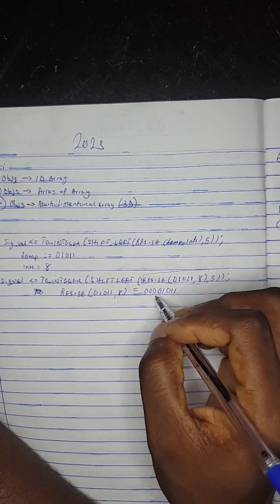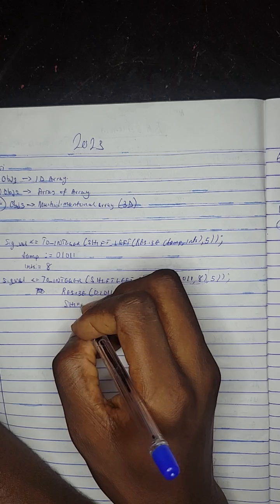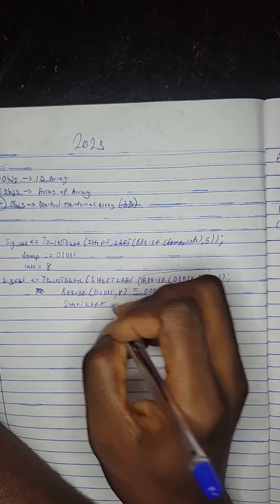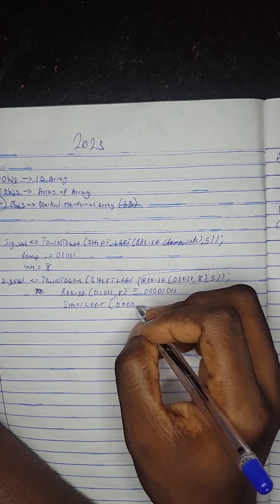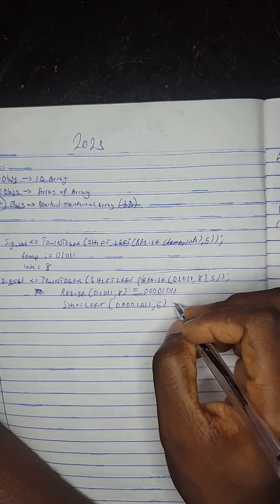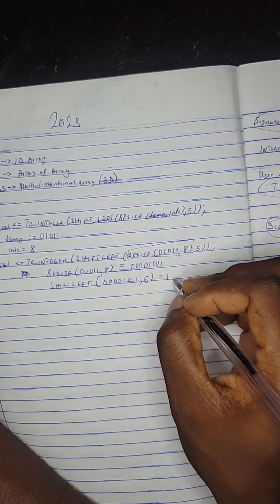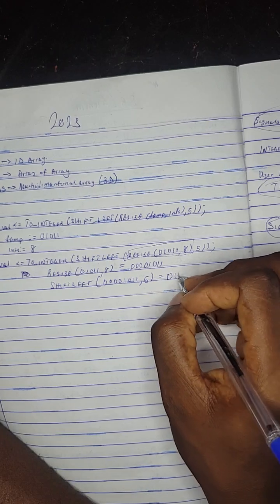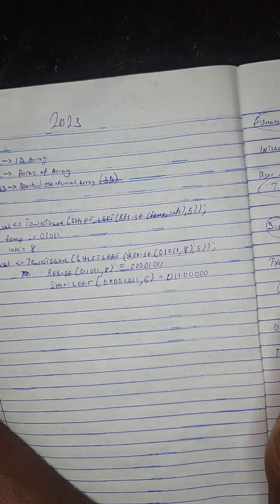Now this expression is what we want to shift left. So shift left of this expression 5 times is basically shifting all these bits 5 times, and that gives 0 1 1 followed by 5 zeros.